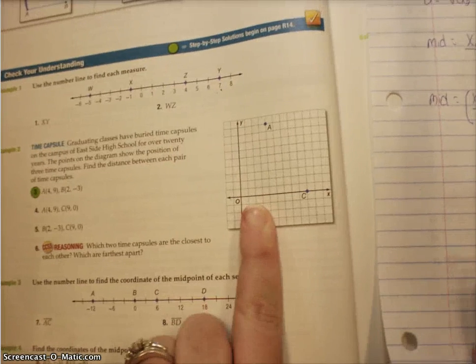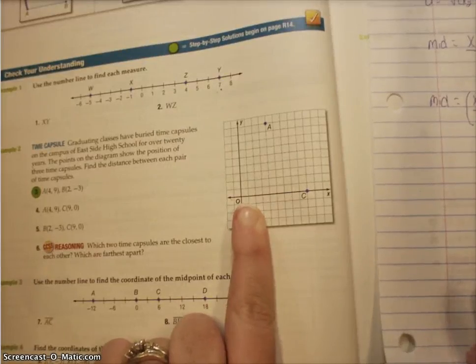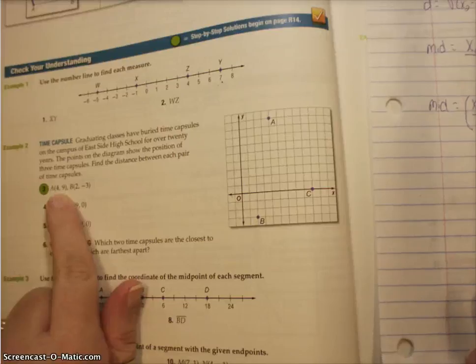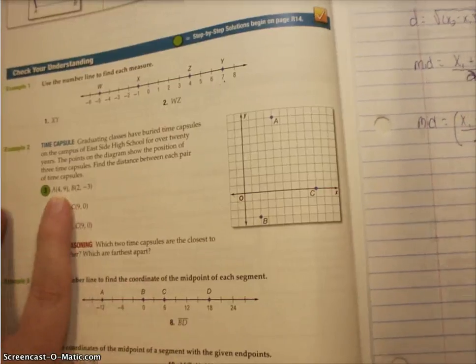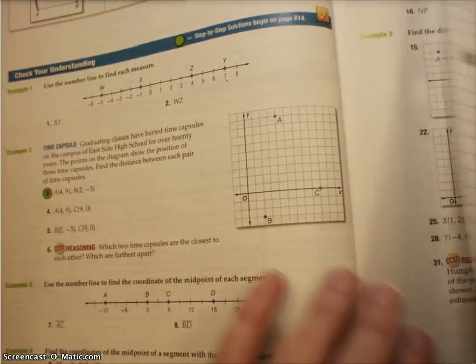This is your first coordinate plane example. You want to know the distance between each pair. So it tells you the first pair is 4, 9. The second one is 2, -3.